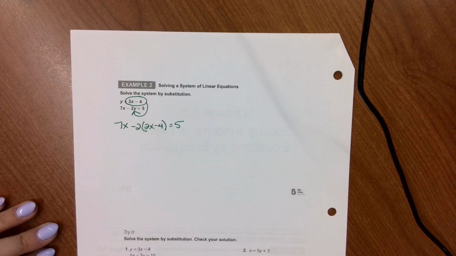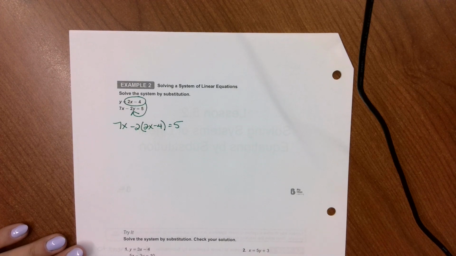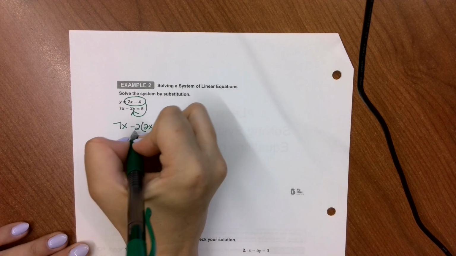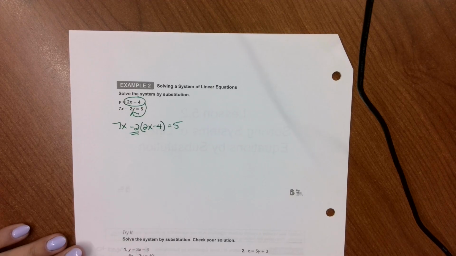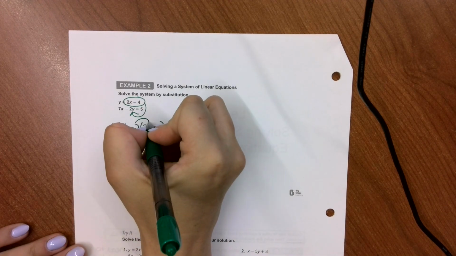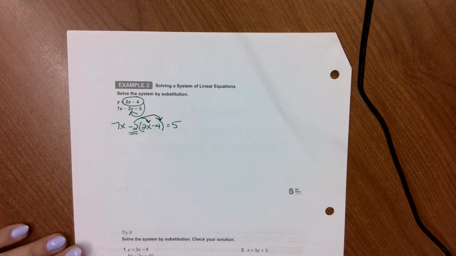So I solve. So thinking about now our steps to solving equations, maybe equations that have variables on both sides, multi-step equations. Here we have the distributive property. When you distribute, you want to make sure to take the whole number in front and distribute it. So this is negative 2 times 2x and negative 2 times negative 4.